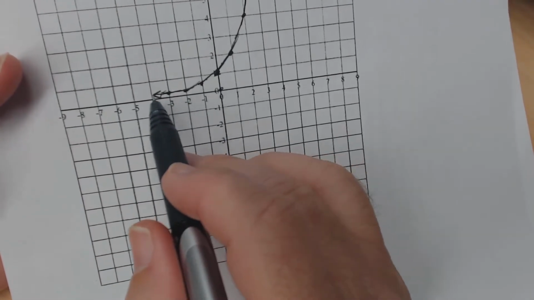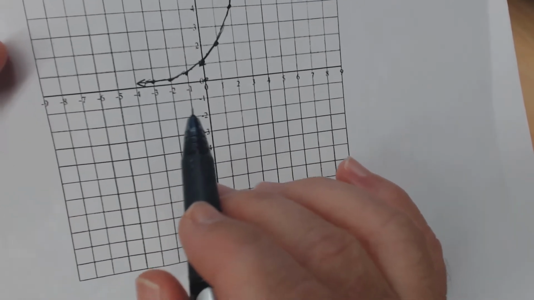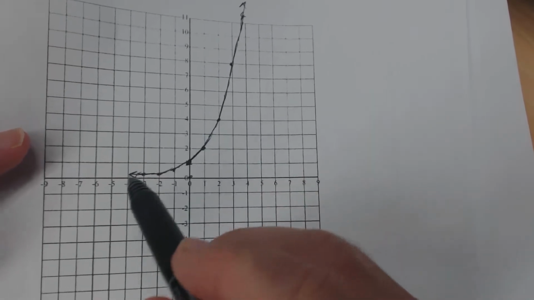Alright, so you just draw it like this with an arrow. Now I want you to notice something. And listen carefully to this. So this is what the graph looks like. So that's the graph of an exponential.